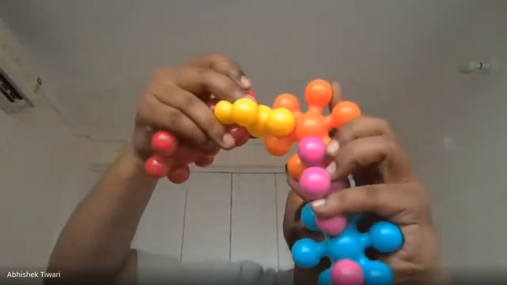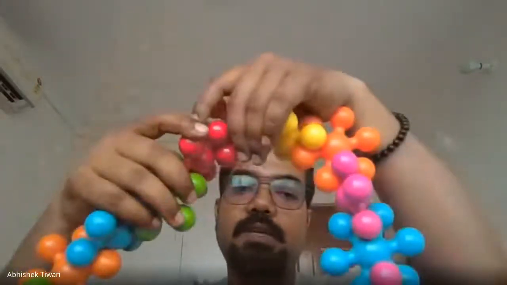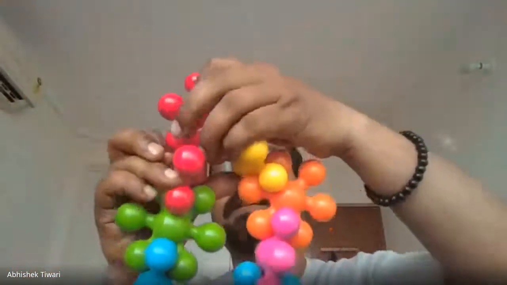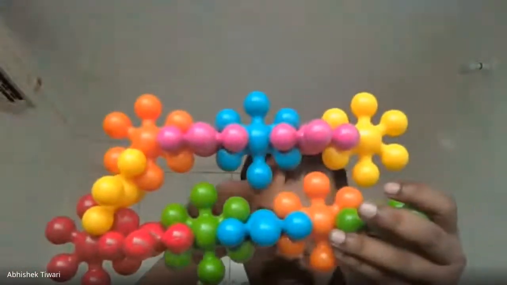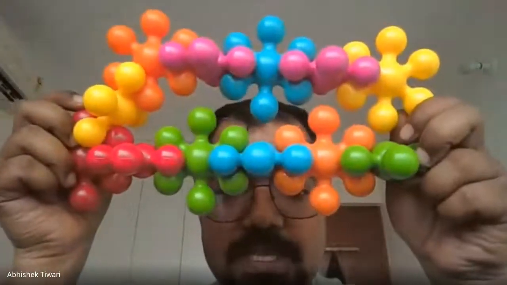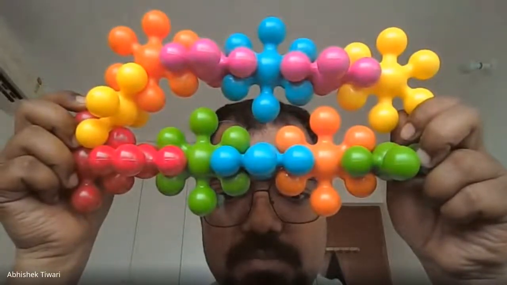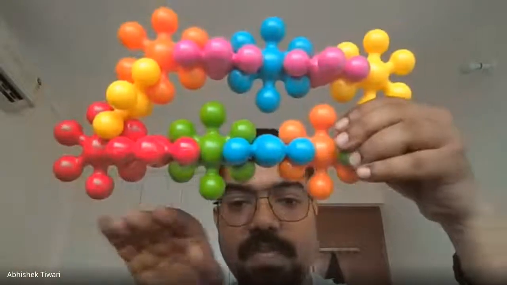So what I can do is I can put it like this, and you see I have given it a direction, but I can also give it a direction like this. So you see these two chains have folded on each other in a very easy way, and this can go on. So this can make a loop.